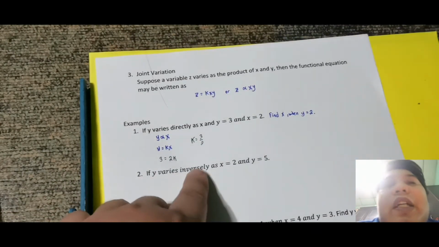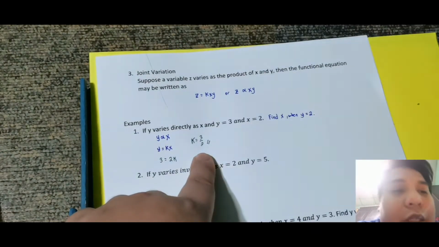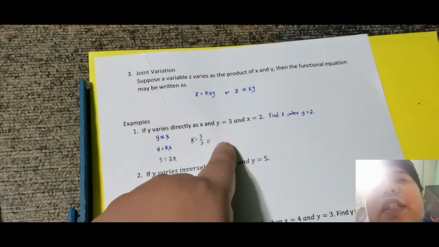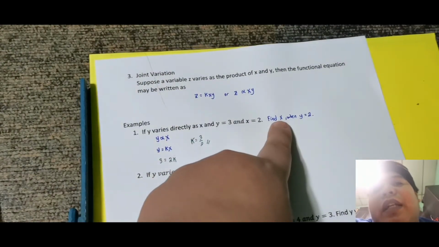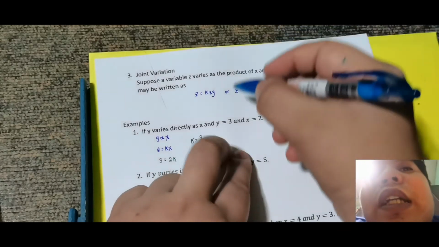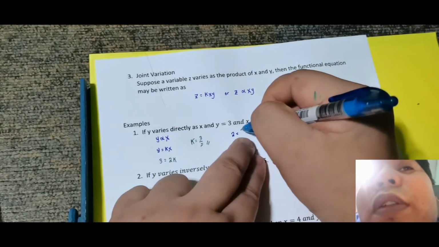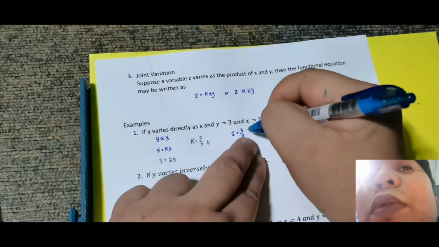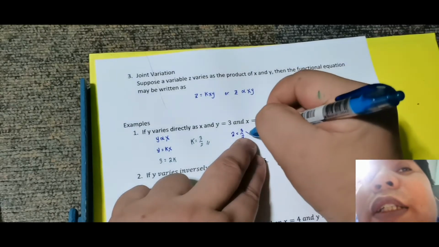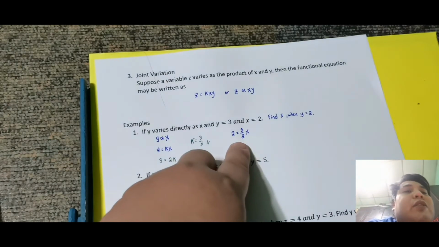So may value na tayo ng k. Okay, next is gagamitin na natin siya dun sa ating solution. Sabi, find x when y is equal to 2. So lagay natin yung y, this is 2 is equal to 3 over 2 x. Sir, bakit? Ito yung y, ito yung k, ito yung x.